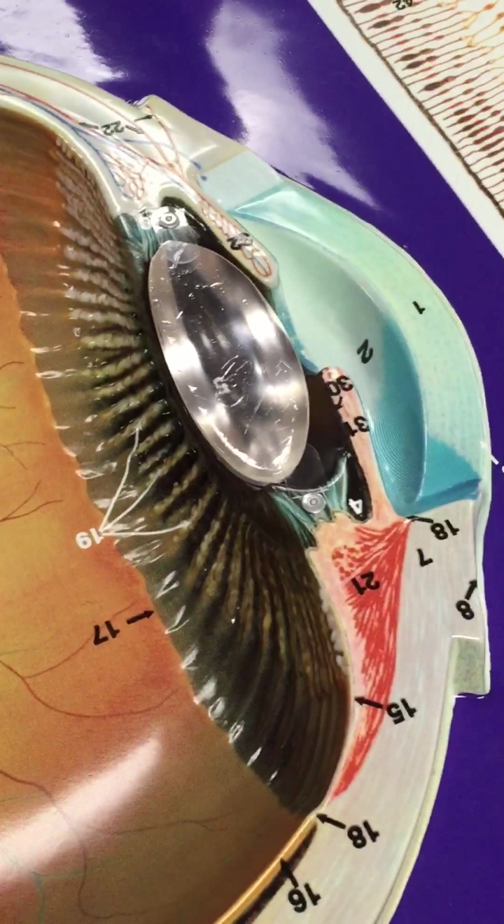So we talked about one abnormal condition. If we have too much aqueous fluid, what is that condition? Not conjunctivitis, which is an inflammation of the conjunctiva. What if we have too much fluid here? We call that glaucoma. What about if this lens here is opaque? The cataract. Okay, the last layer is the retina.